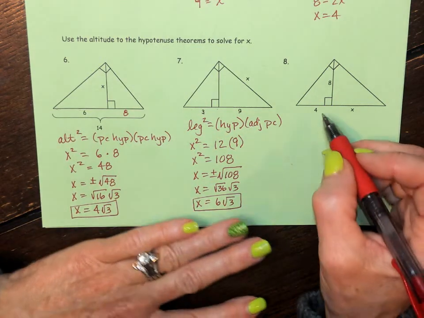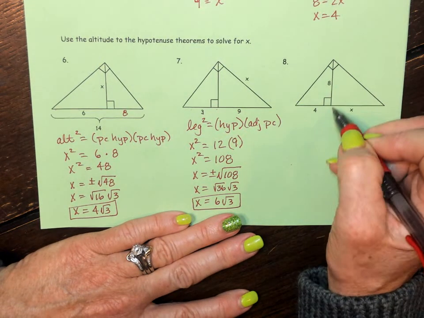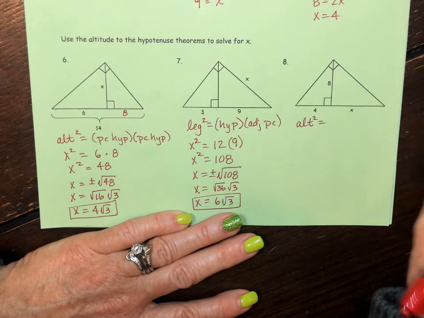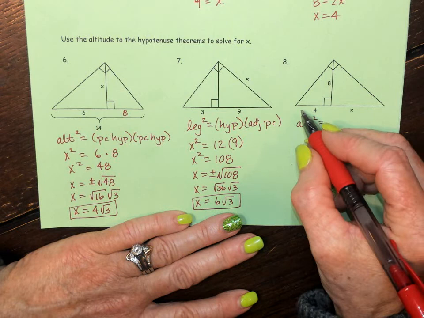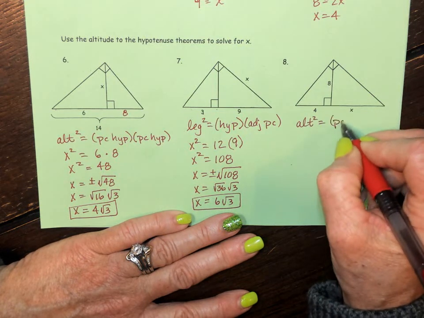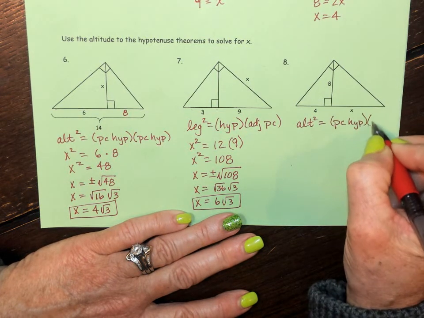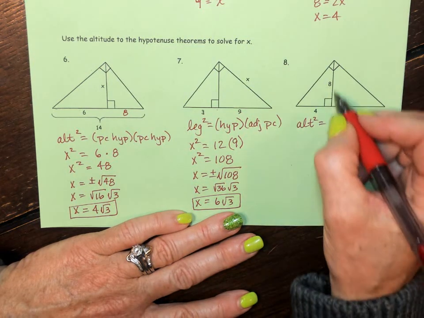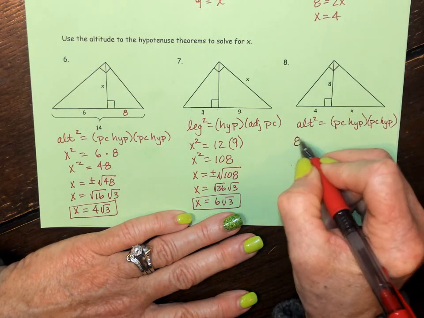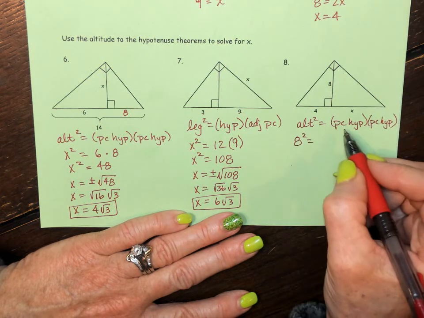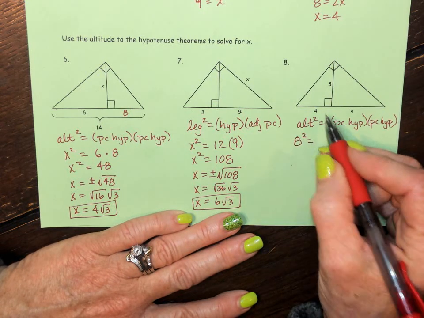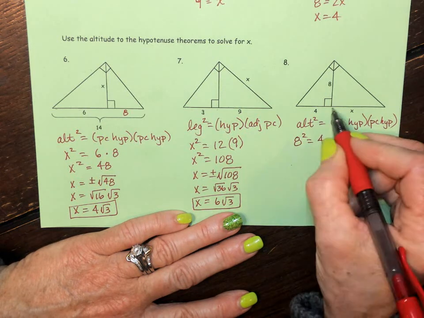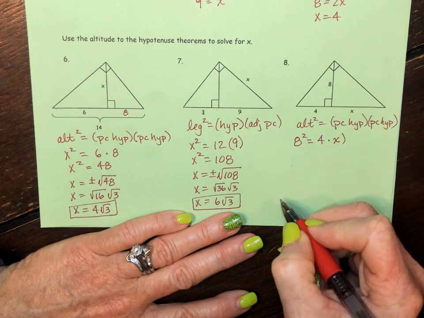Next one, we have an altitude again, so we're going to use the altitude formula. Altitude squared equals piece times piece. Altitude squared, 8 squared equals one piece of the hypotenuse, 4, times another piece, x.